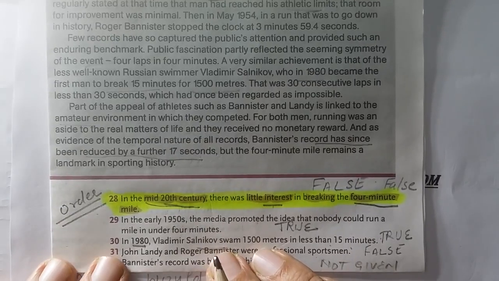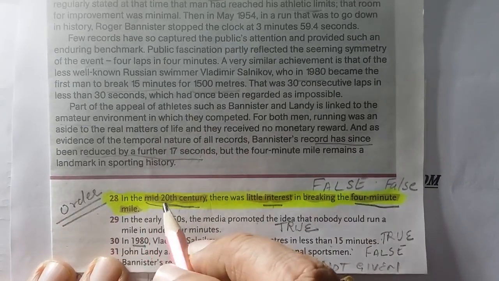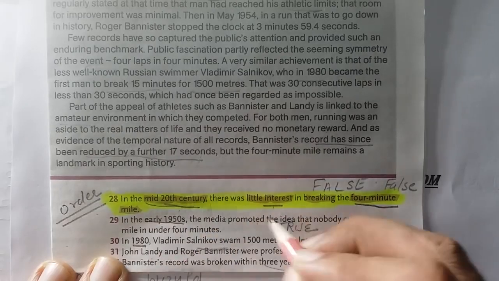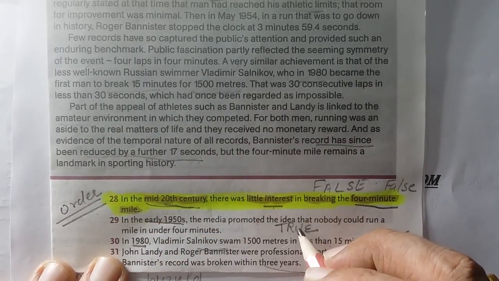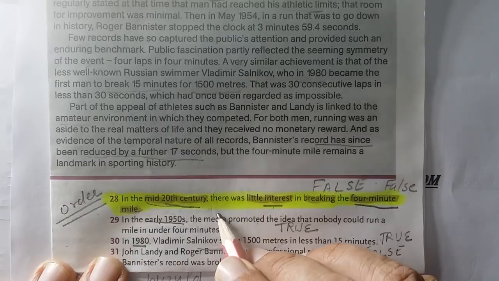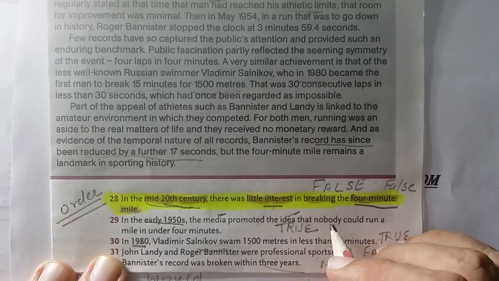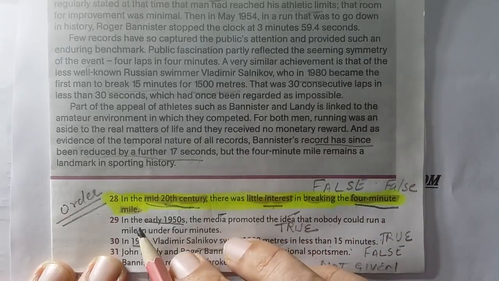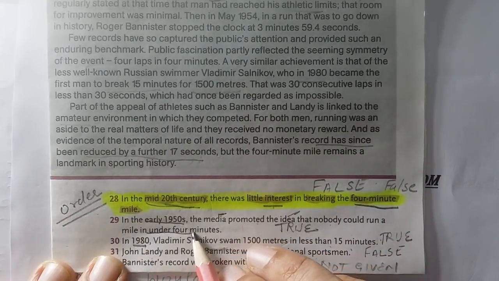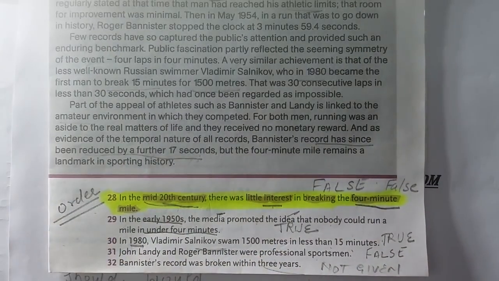Then I'll go to 29th in the test. I will underline the time period, that is early 1950s. The media, that is a noun here again, I'll underline, promoted the idea, that nobody could run a mile under 4 minutes. That means you have to run a mile in less than 4 minutes. It may be 3.58, 3.59. Then I'll go to the next one, 1980.